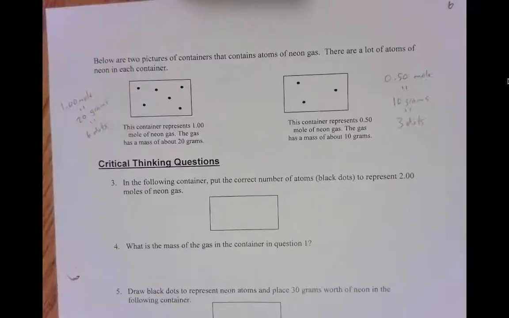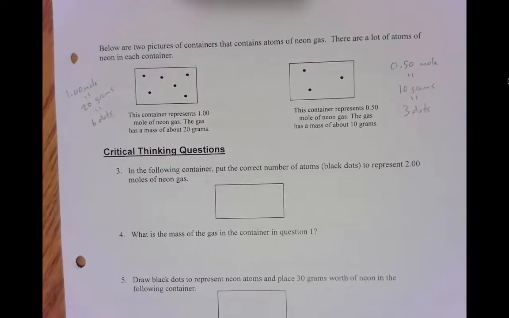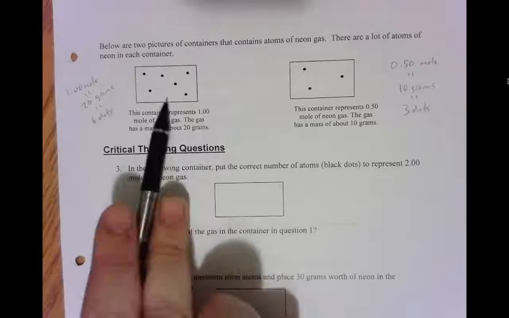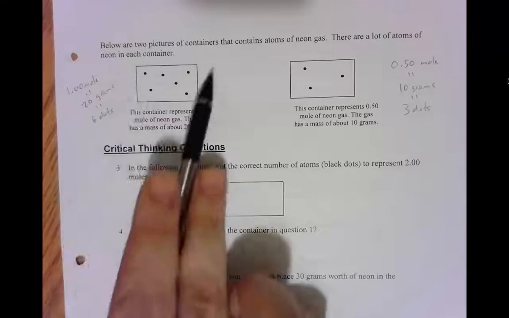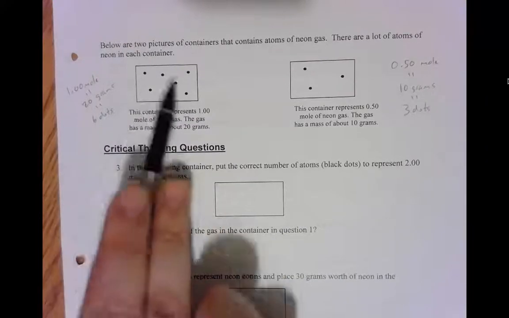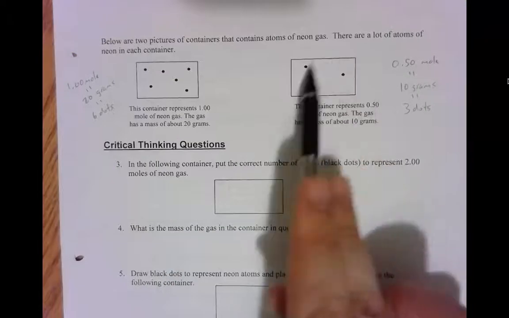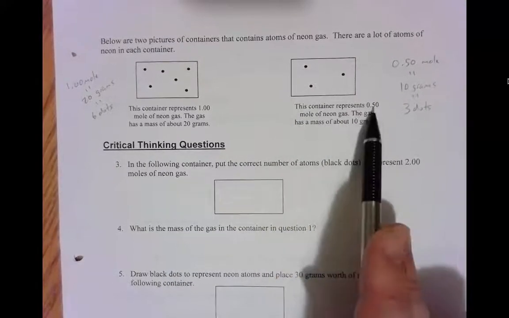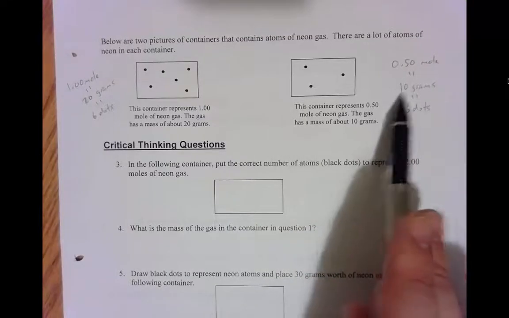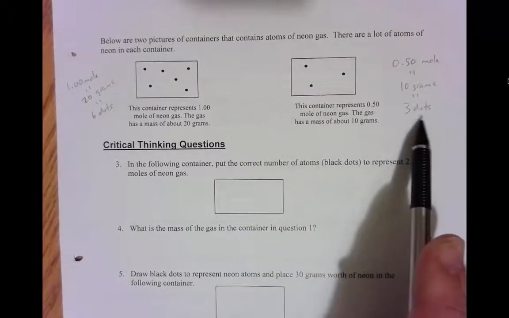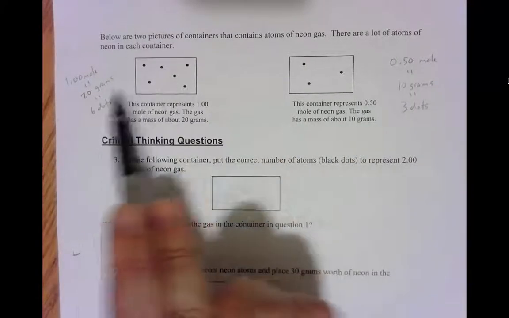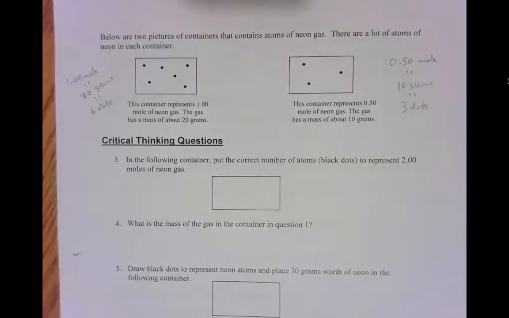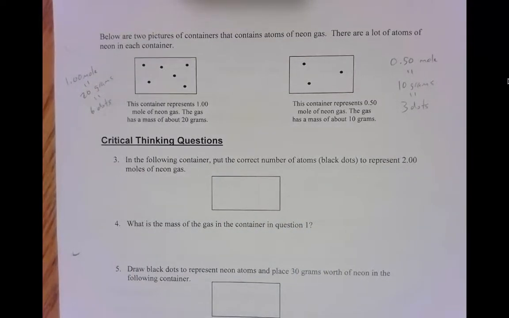Before we start using that number though, we're going to take a look at the relationship between moles. So, to help us, we have 2 boxes. In this first box, it tells us right down here that we have 1 mole. This 1 mole of neon is equal to 20 grams. And then I counted the dots and told you that it was 6 dots. We can do the same thing on the right side. On the right side, it tells us we have 0.5 moles, we have 10 grams, and then I counted up the dots, which is 3 dots. That makes sense because we have half as many dots, so we have half as many moles, and we have half as many grams.